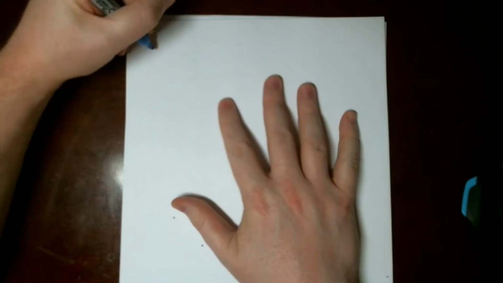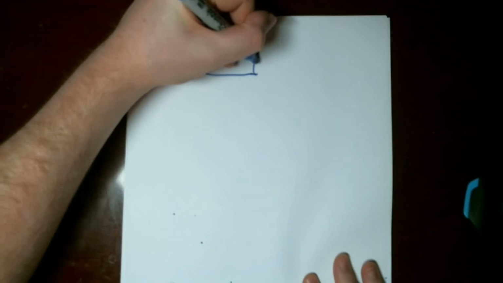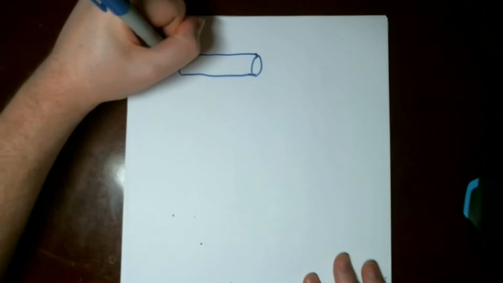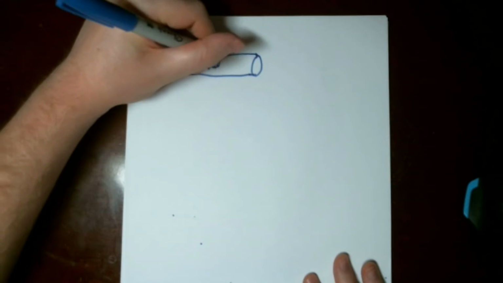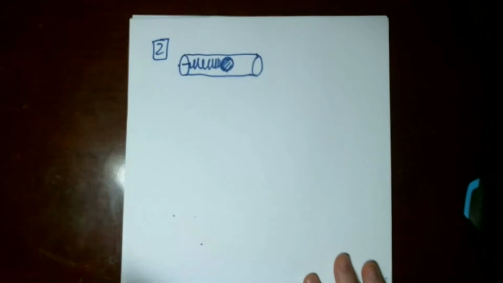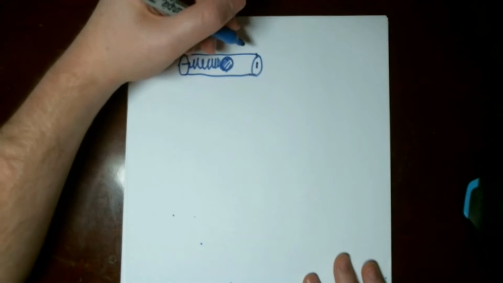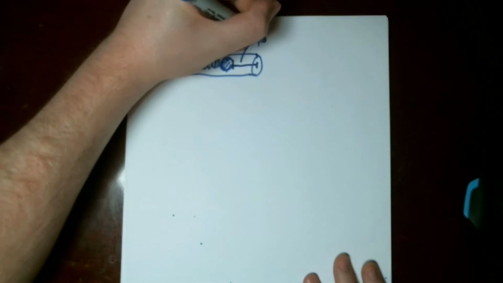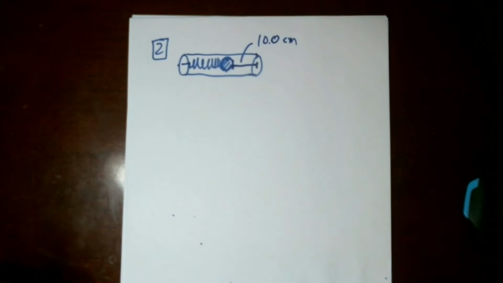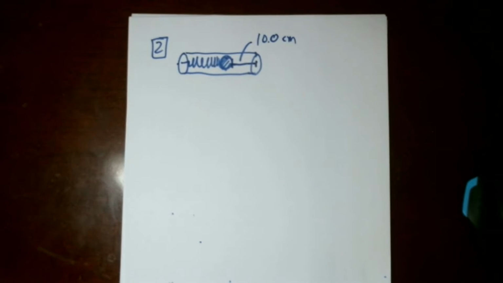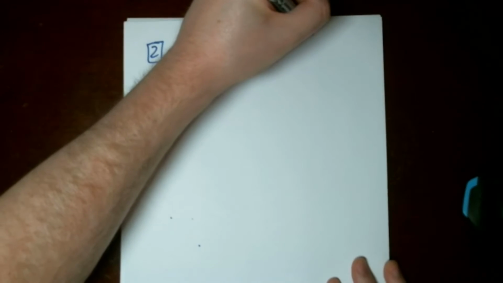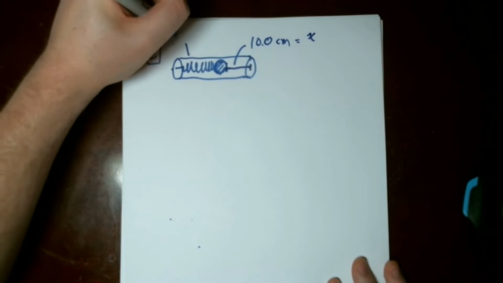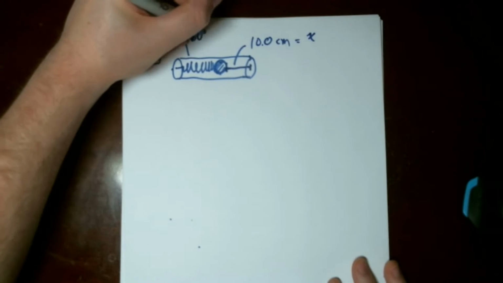All right, number 2. So we have a 100-gram ball forced into a horizontal tube with a spring at the end. So here's our horizontal tube. Forgive my artistic skills, they're terrible. Here's the spring at the end. And we force a ball into it. And the spring is compressed 10 centimeters from its equilibrium condition. And the spring has a spring constant of 600 newtons per meter.